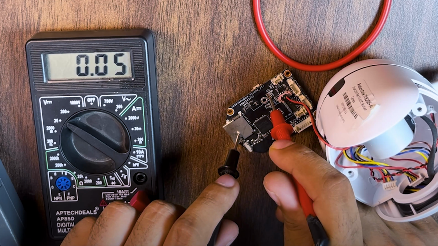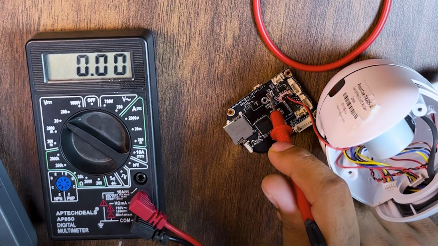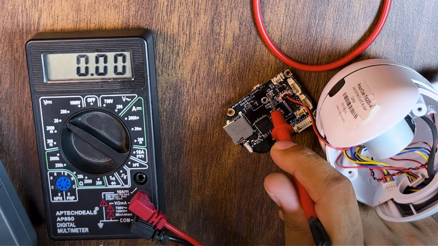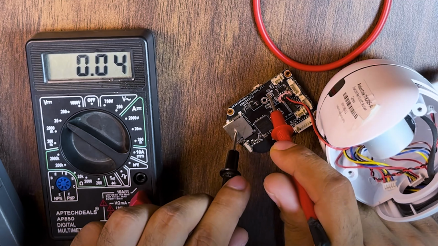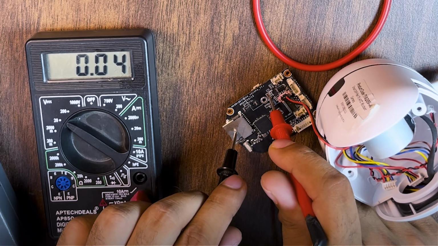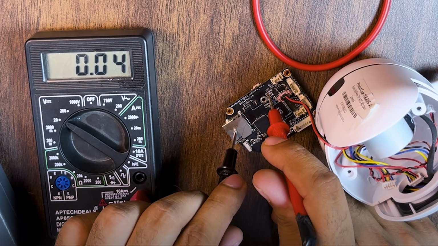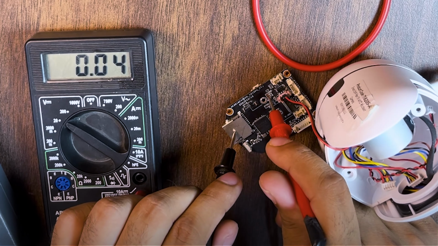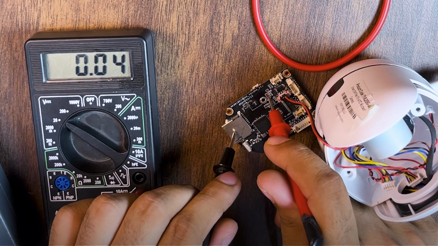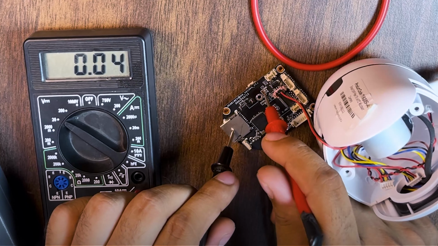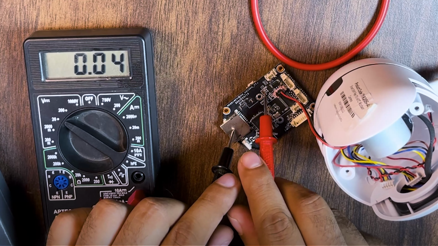Again, we're seeing very minor fluctuations. Let's do this once again. We switch this off and we switch this on. Quickly put our ports over here. And we can see this is constantly being held low.